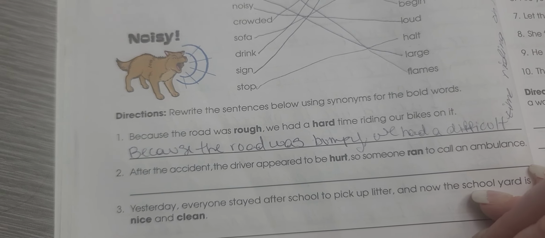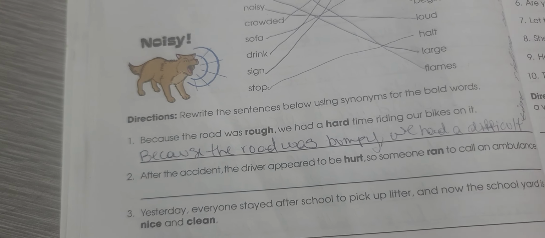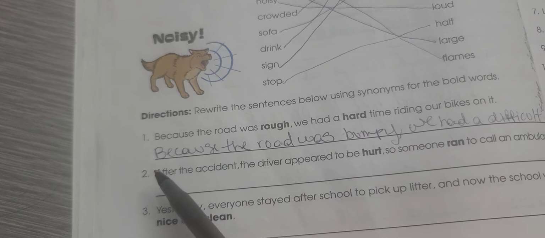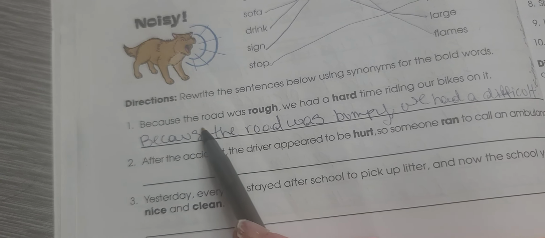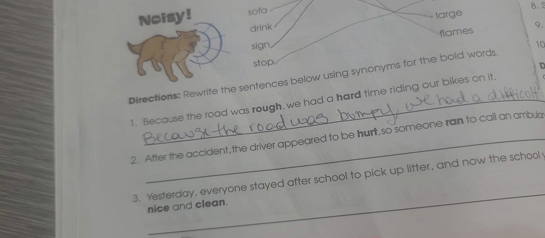They didn't leave us much space for this sentence, so I apologize. If you need more space, you can write in the space below here, because we don't write as small as they type.